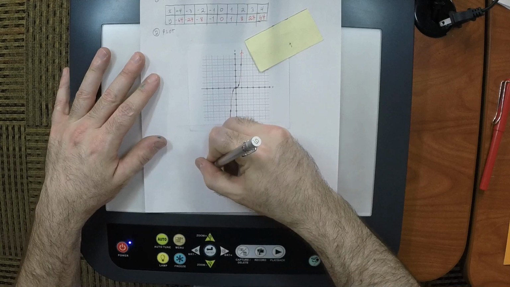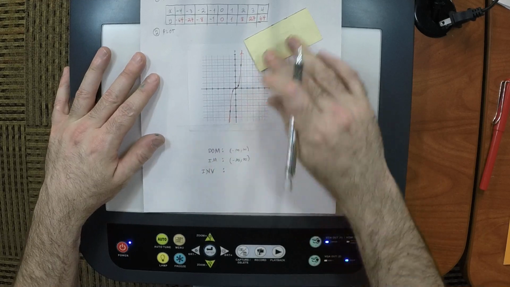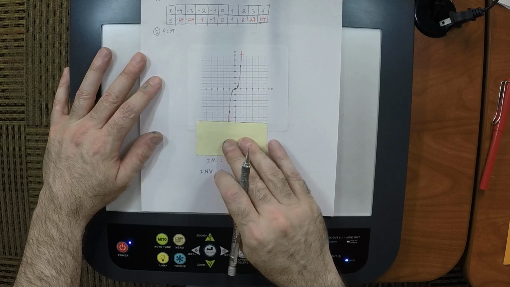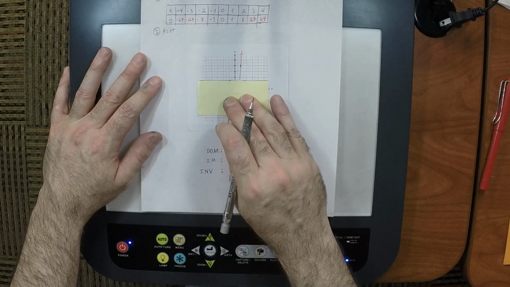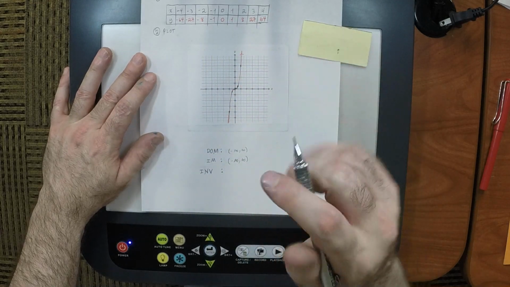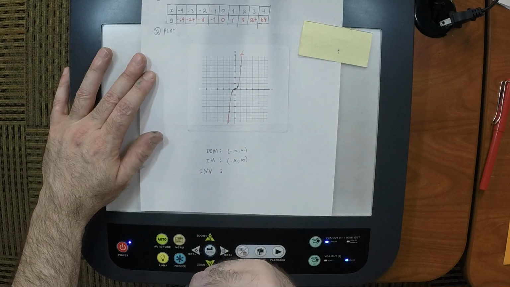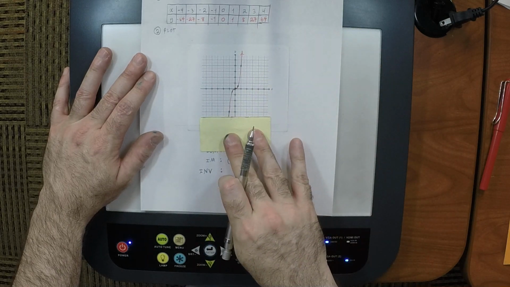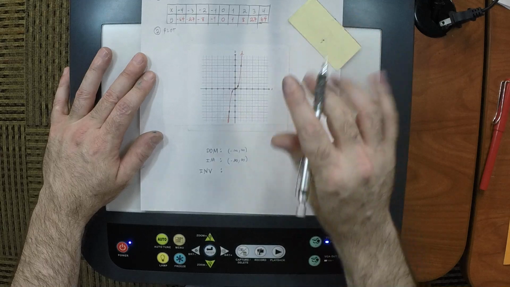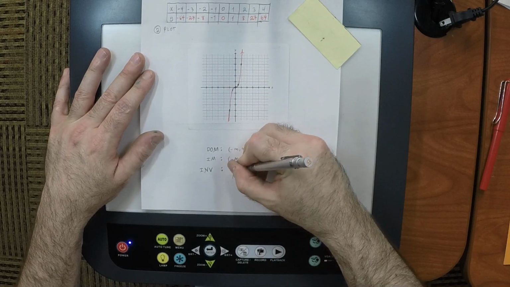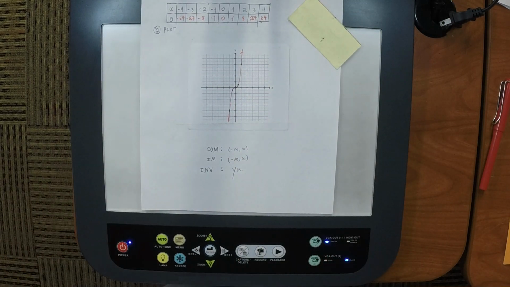And then, is it invertible? Yeah. So to be an invertible function, it's got to be a function. It definitely is. And then every horizontal line has to intersect at most once. So in fact, they intersect exactly once. So the answer is yes. All right.